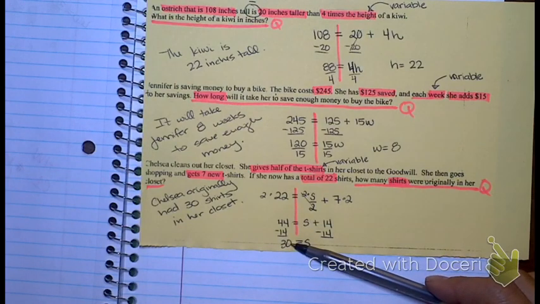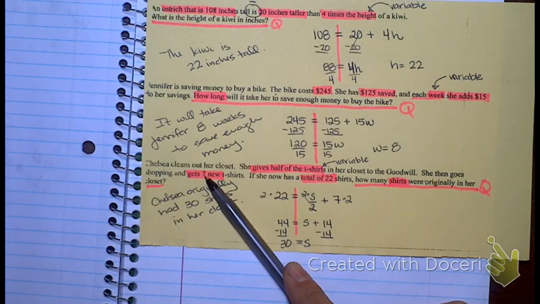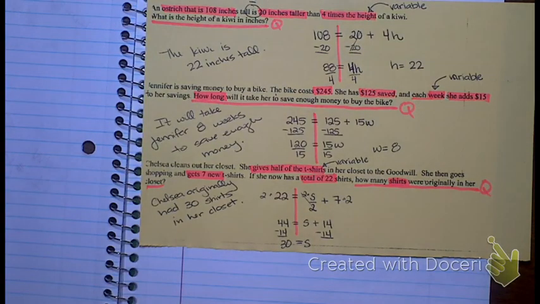So how many will she have left then? 15. She bought 7 new ones, so it's 15 plus 7, 22. And now she has 22. Does that make sense? Does our answer make sense when we go back and think about it? Yeah. Okay. Are there questions on what you guys are doing today?